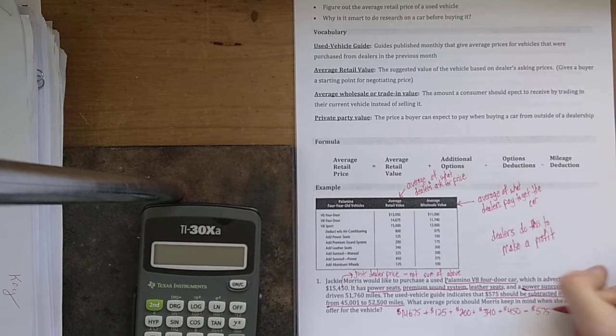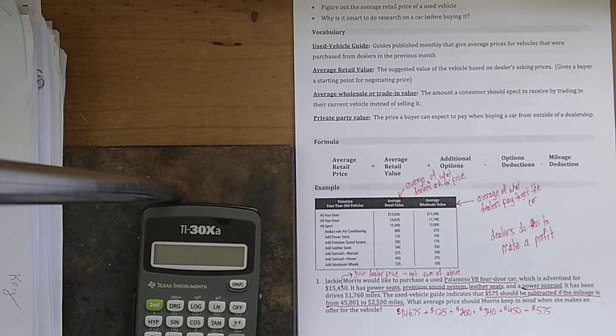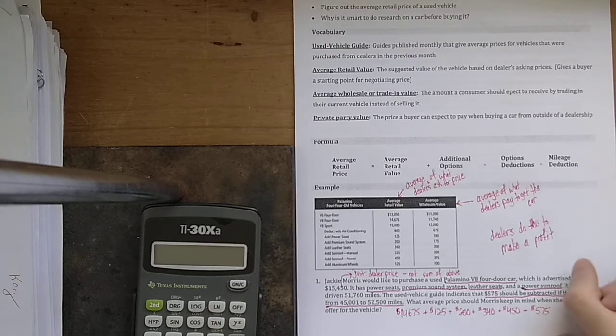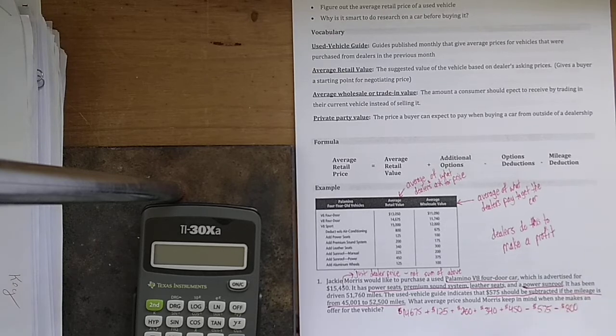And notice that it didn't say anything about air conditioning. And if it doesn't say anything about air conditioning, it does say to deduct $800 if there's no air conditioning. So we're also going to subtract the $800. Okay. So if an option is included, typically we add. If it's not included and it says deduct, then we're going to take away. And there's also a mileage deduction. Okay. You know, the older cars get, the more miles they've been driven, the less reliable they are. So that brings the price down.